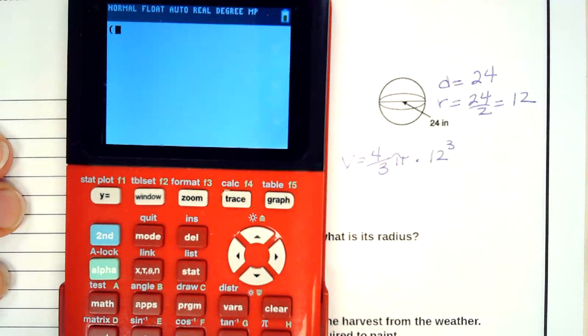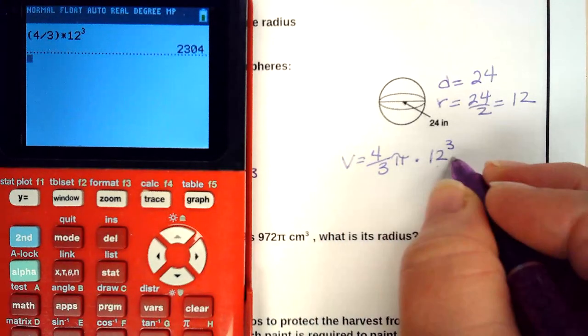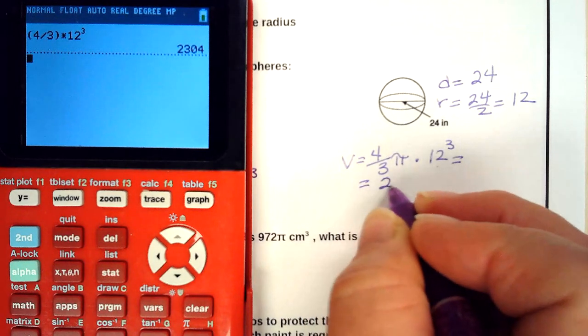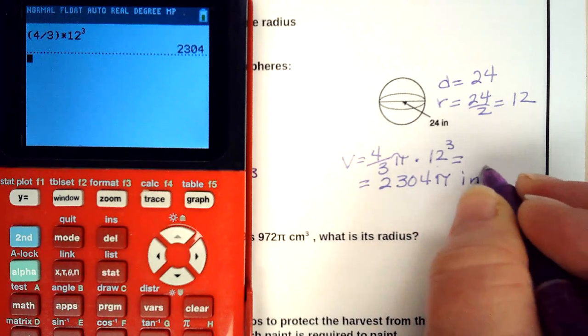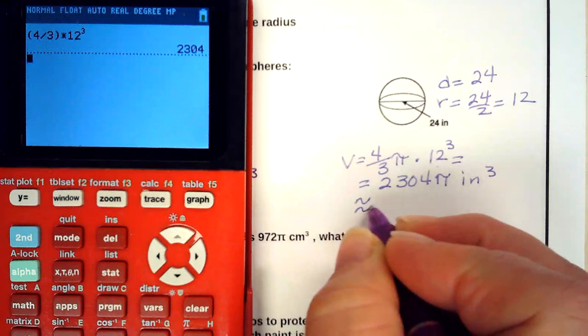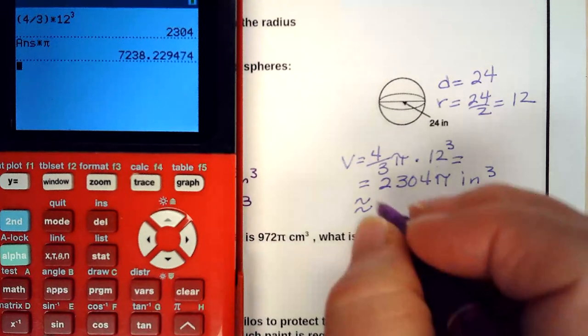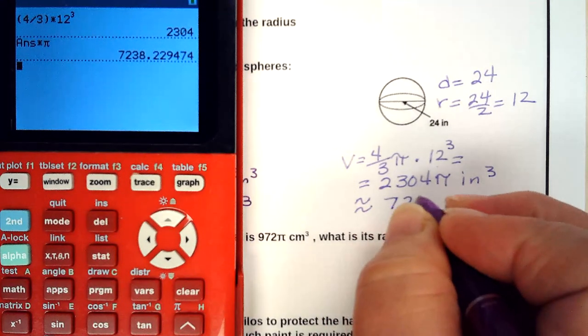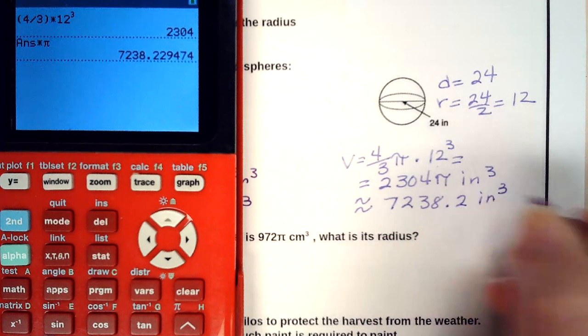So once again, parentheses, 4 divided by 3, close my parentheses, times 12 raised to the third power. 2,304 pi inches to the third power. This is approximately, so I'm going to hit times pi, and I get 7,238.2 inches to the third power.